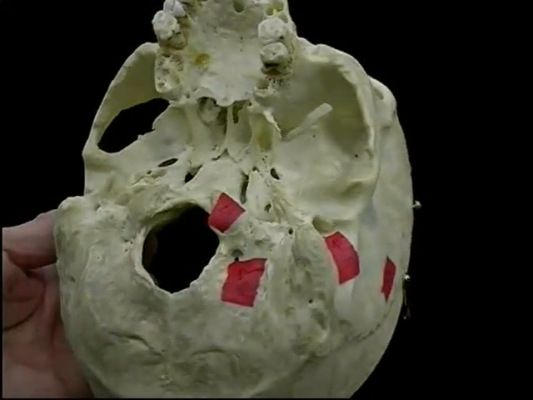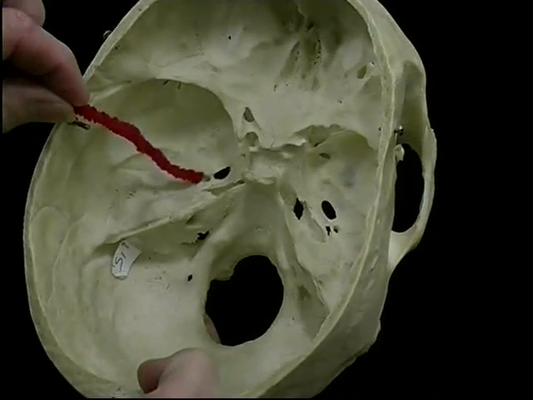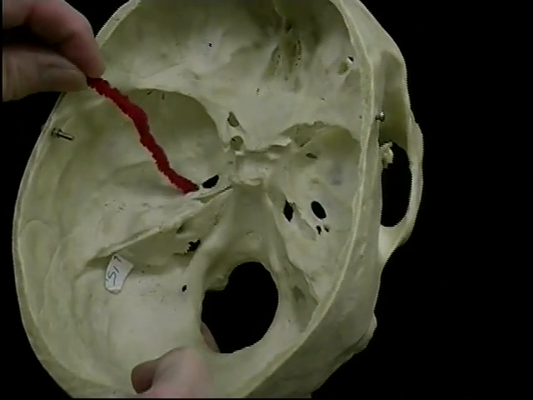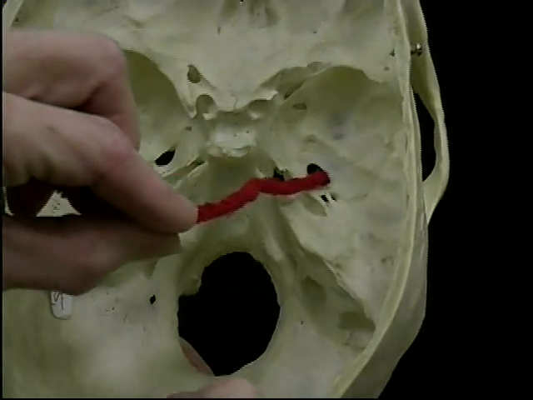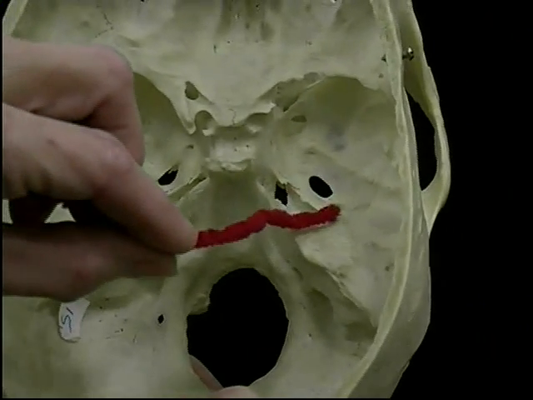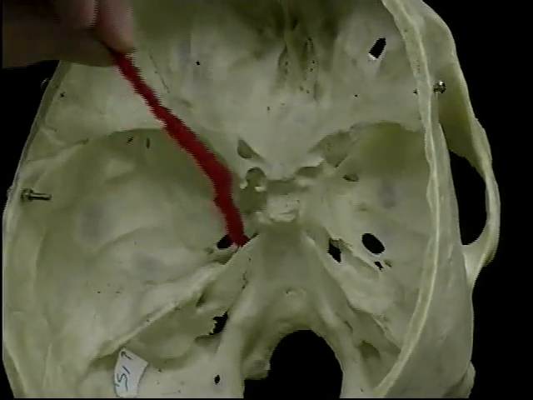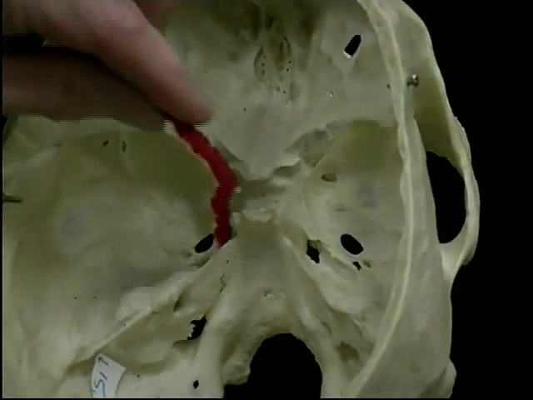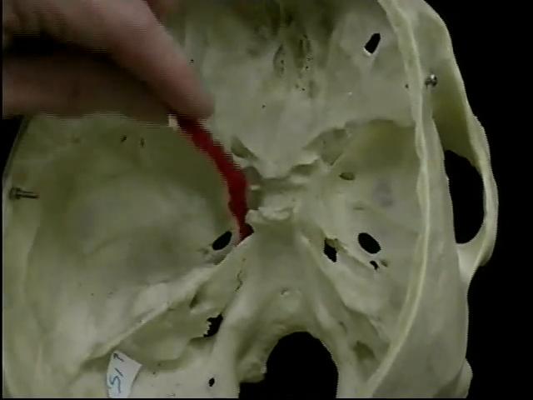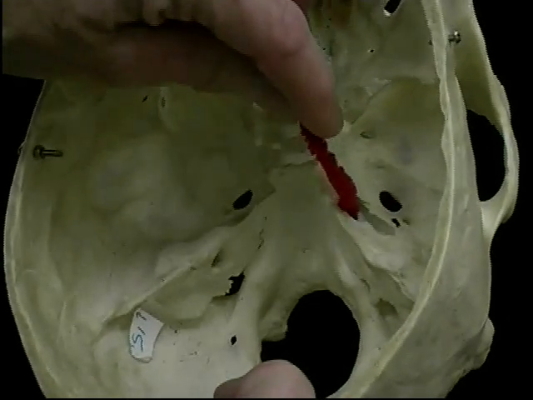Okay? So I like to learn them SOLR. Looking at it first from the inside, we start from the lateral. We see this little tiny hole, foramen spinosum. Then we have an oval-shaped hole you can really see on this side. That's foramen ovale. So spinosum, ovale, and then come to the center of the skull on either side of the sella turcica, and this is lacerum, foramen lacerum. So SOL is spinosum ovale lacerum.